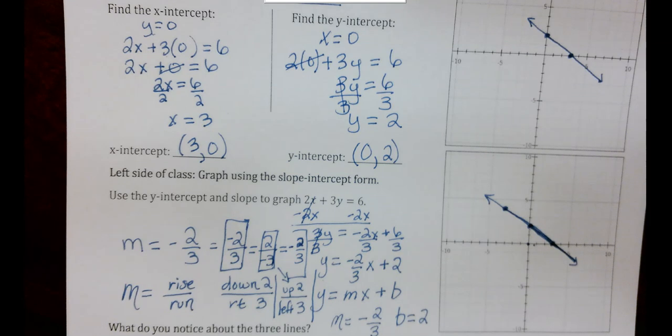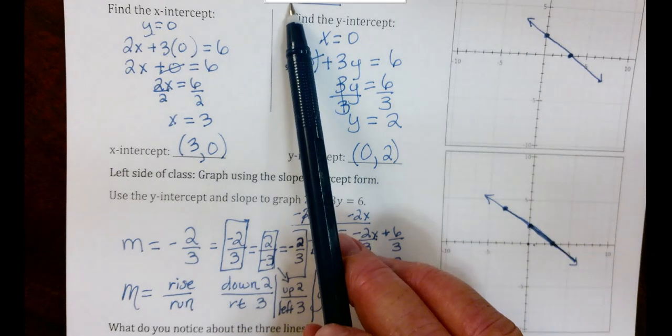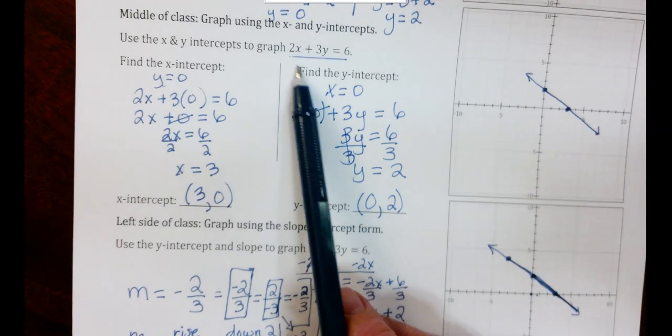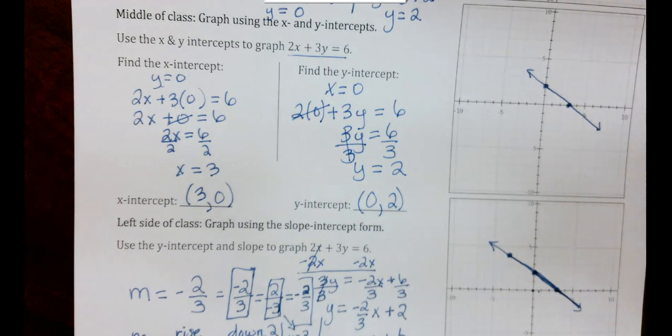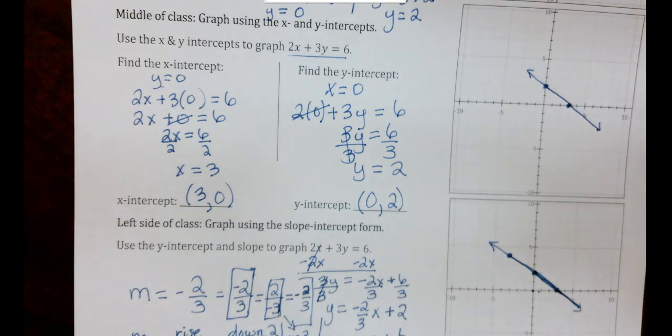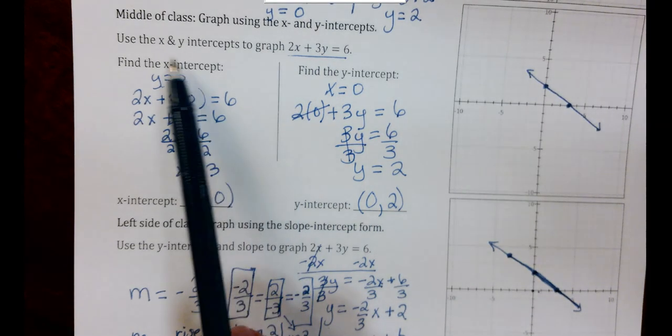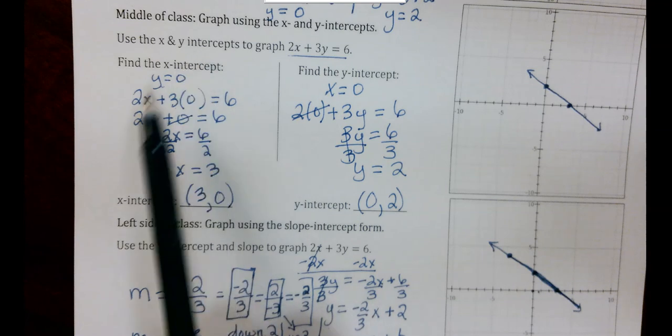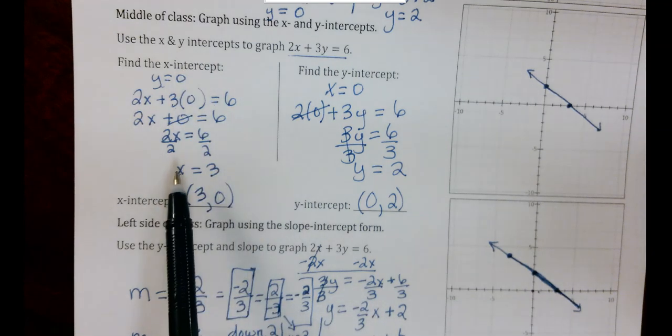A little hint on this. A lot of times, if the equation is in standard form and you end up having to solve for y, notice when I did the x and y intercepts, I didn't have to do that. I could just go straight to the equation.